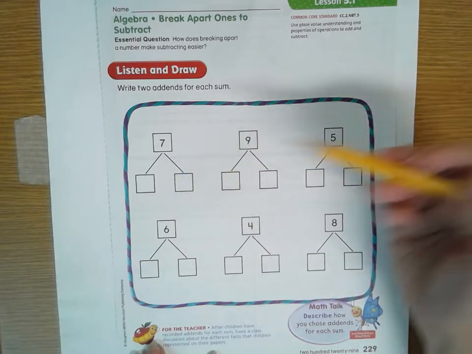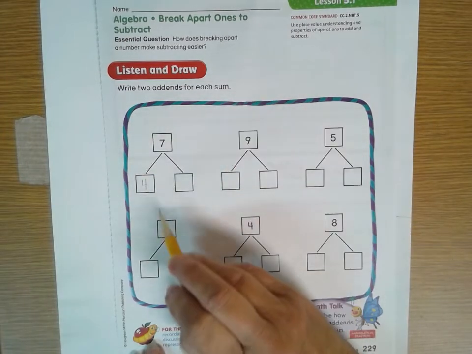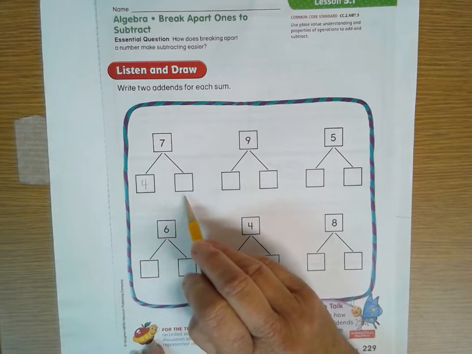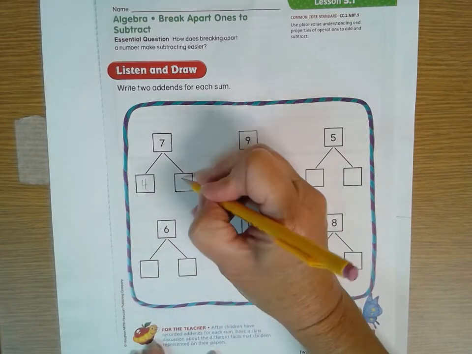and then figure out what else we need to add to that. So our sum is 7. So let's say we start with 4. What do we need to add to 4 to get to 7? So what would our two addends be? We would need a 4 and a 3.